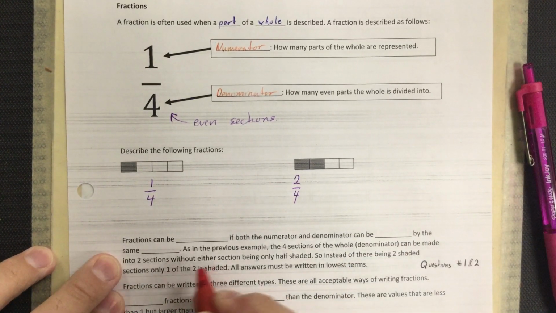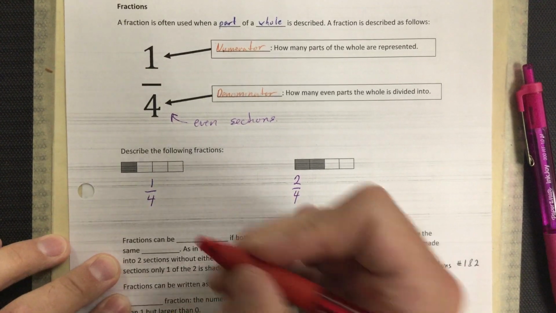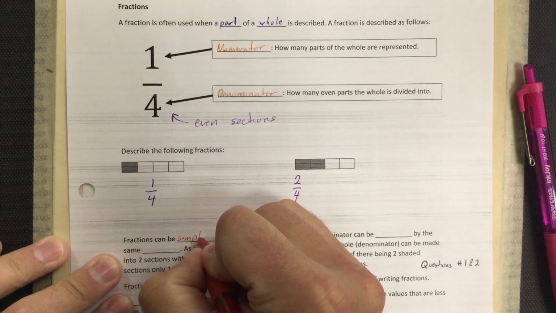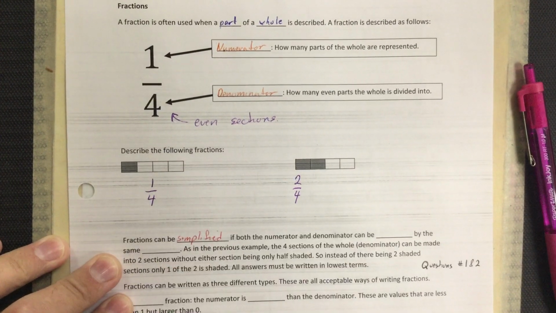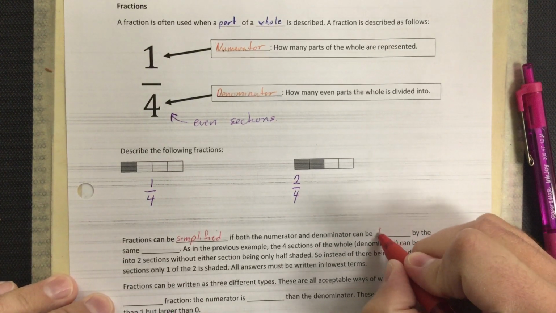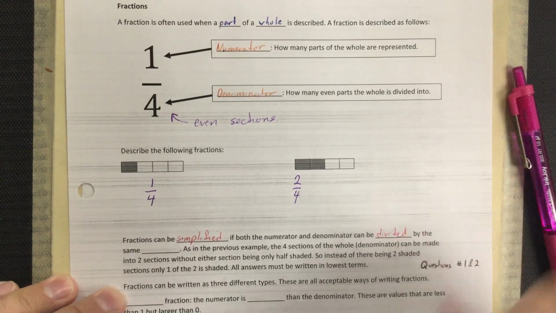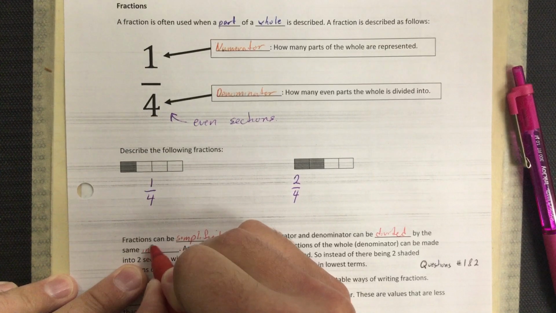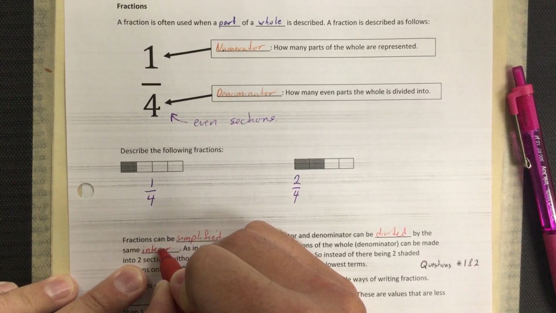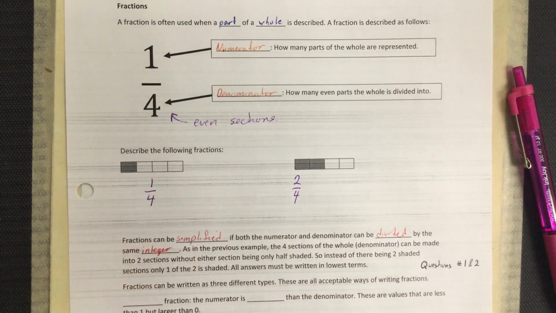In the next part, our fractions can be simplified if both the numerator and the denominator can be divided by the same integer. We're going to go through integers in more detail later, but an integer is just a positive or negative whole number, like 1, 2, 3, or -1, -2, -3.